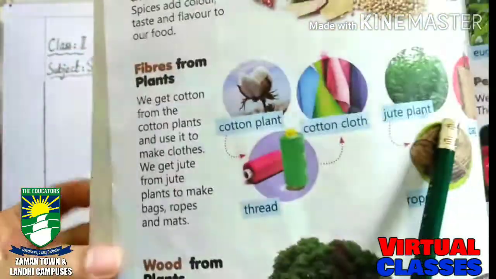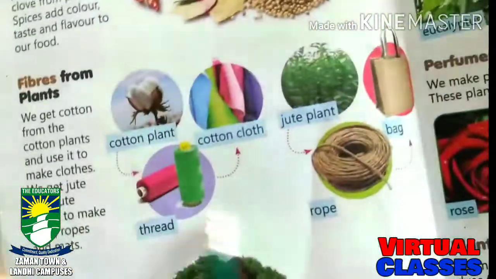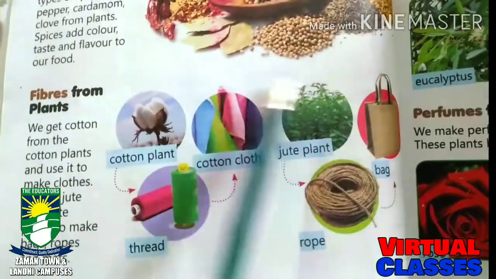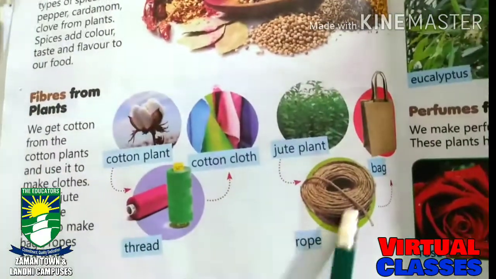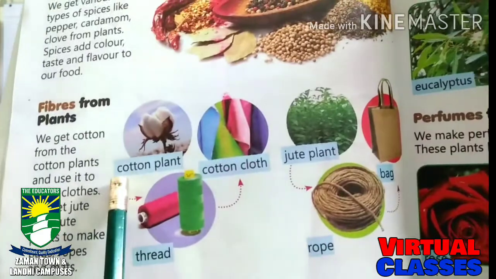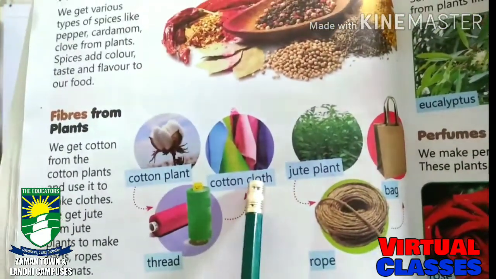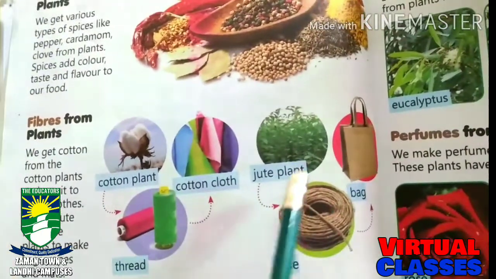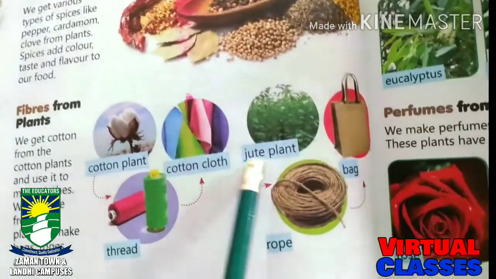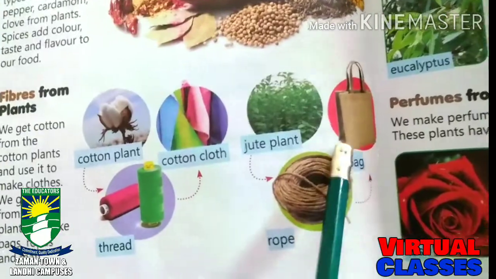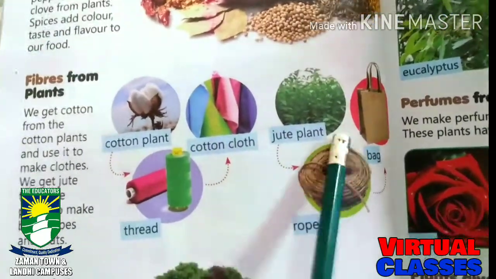Now, these are some of the things that we get from the plants, like cotton. Cotton plant gives us cotton, with the help of which we can make cotton clothes. We also get jute from the plants, with the help of which we can make rope, and different types of bags as well.